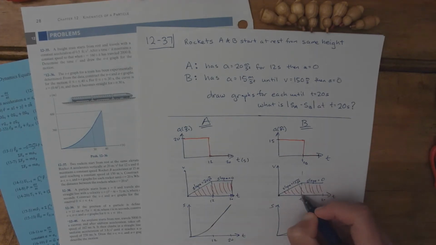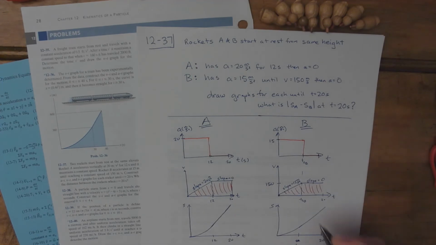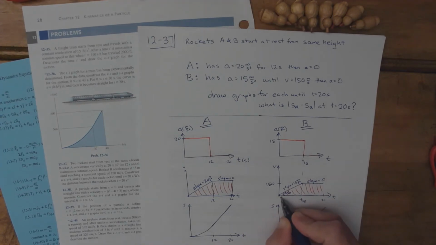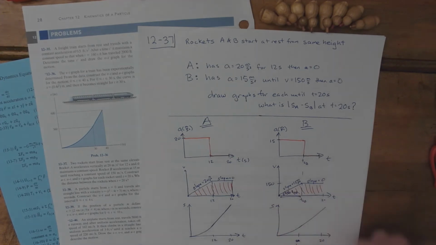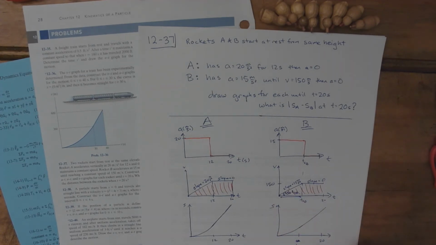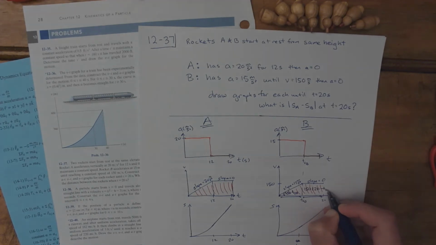Let's start off looking at rocket B because this one's going to be easier because I know this velocity is 150. So this area here is 150 times 1/2 times, oh, but I don't know what that is. That's still going to be a problem. And then this area here would be 150 times 20 minus t2B.